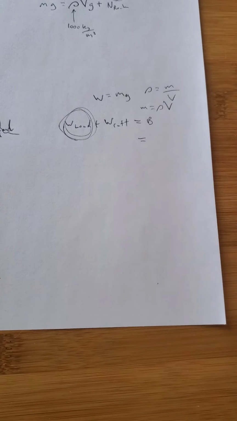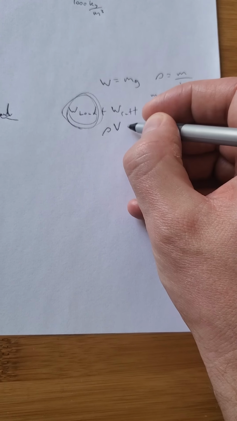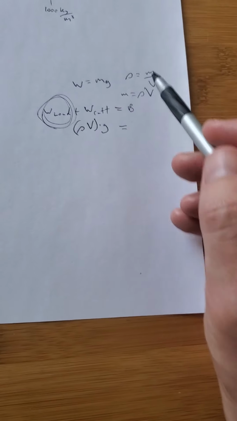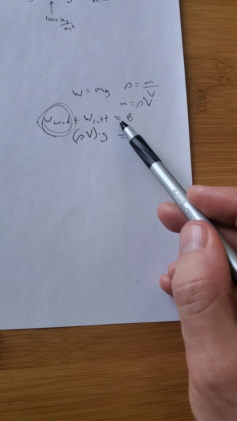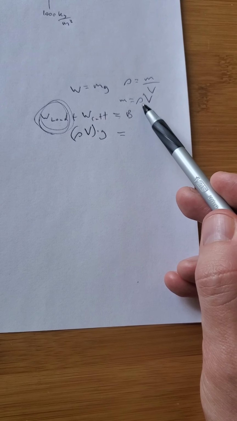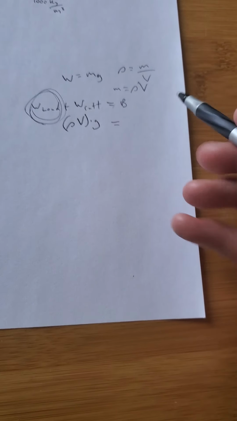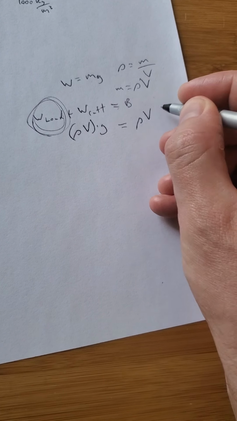So anywhere we see that mass, we're going to plug in density times volume. Notice normally the weight of the raft would be m times g. Instead, I'm taking the mass and plugging in rho v where the mass normally goes. On the other side, I'm doing the exact same thing, but this time for water.